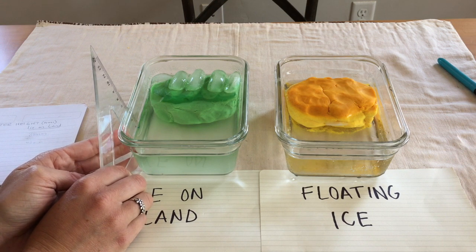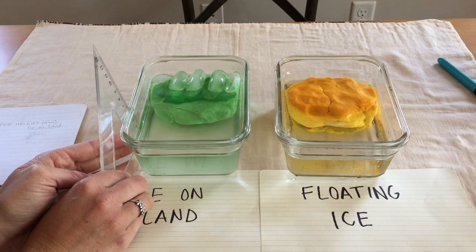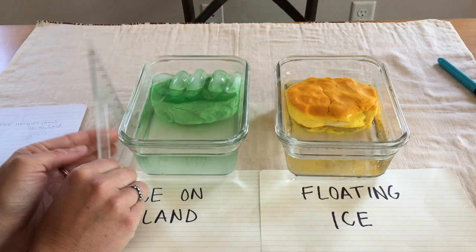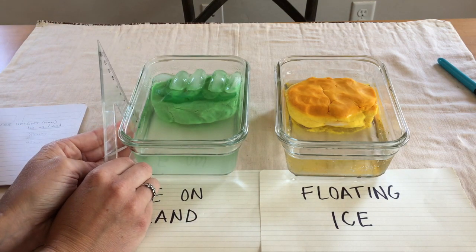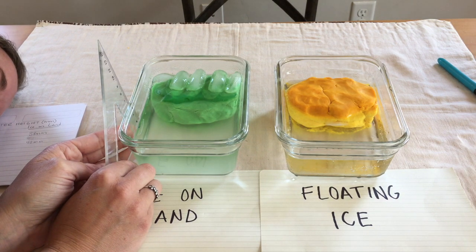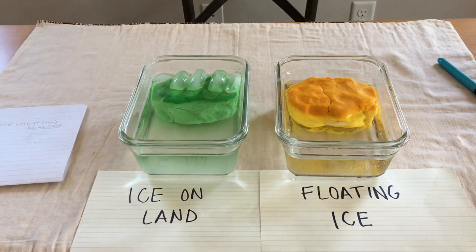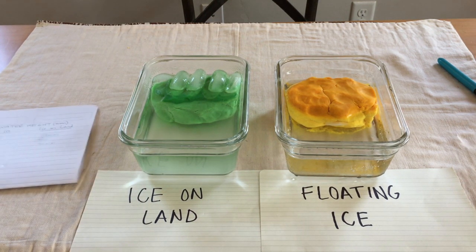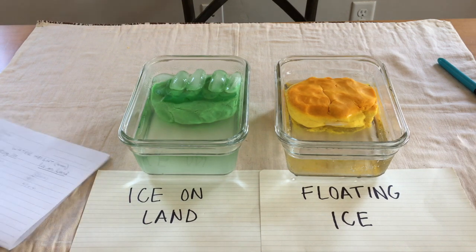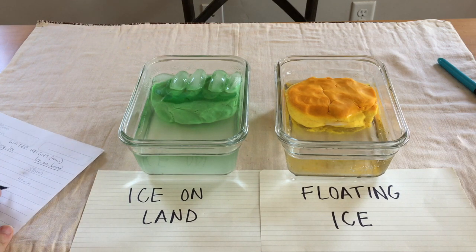So now it looks like it's about 41, oh, that is bad, 41 or 42 millimeters. Looks like 41 millimeters. So I'll write that on my sheet, ice on land, after another 15 minutes is 41 millimeters.